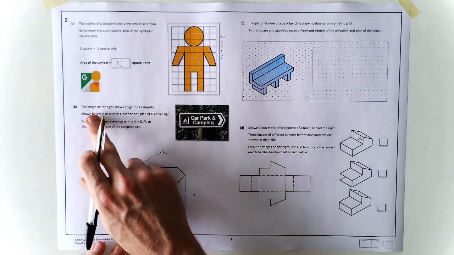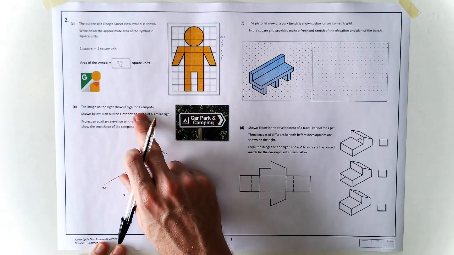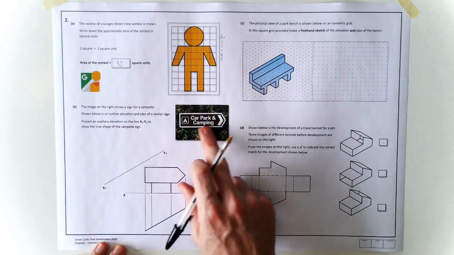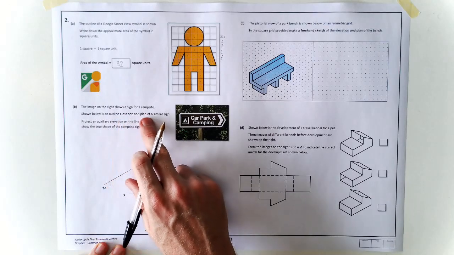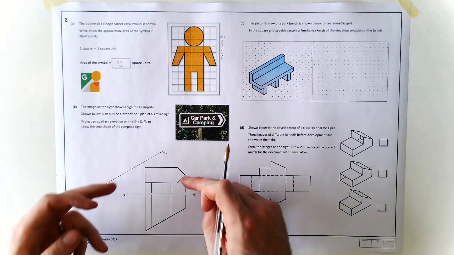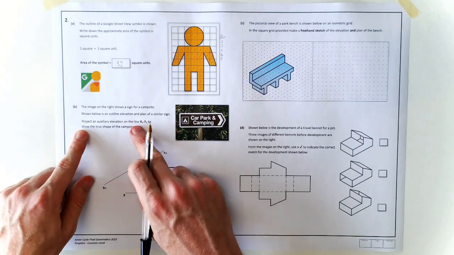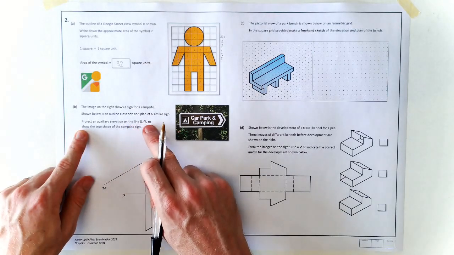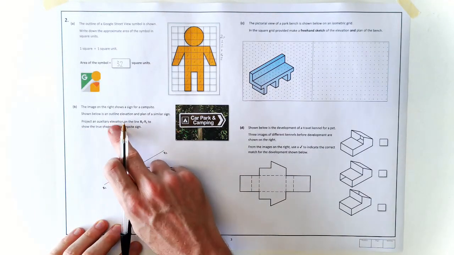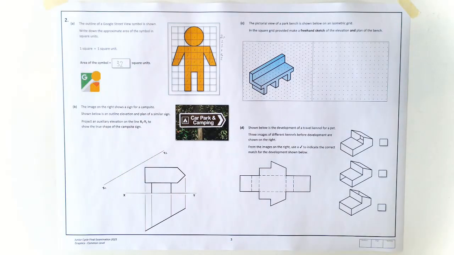Part B then. The image on the right shows a sign for a campsite. Shown below is the elevation and plan of a similar sign. So we have our elevation and our plan. Project an auxiliary elevation on the line X1, Y1. So project out here an auxiliary elevation to show the true shape of the campsite, so looking directly at the campsite sign.